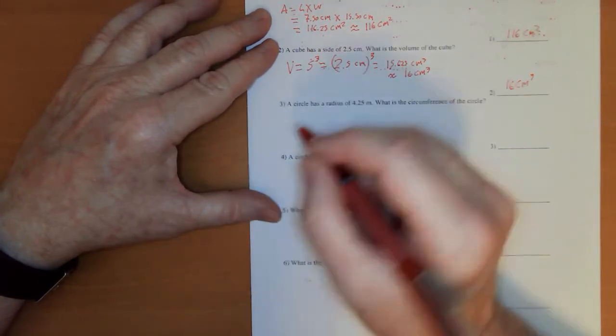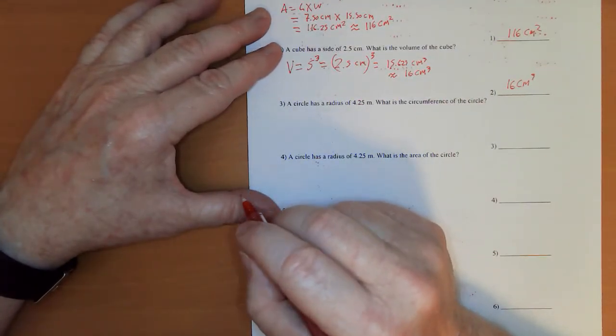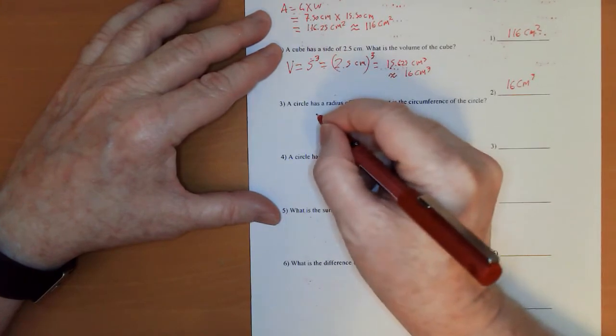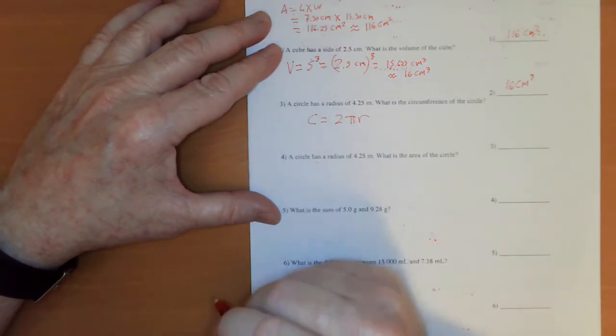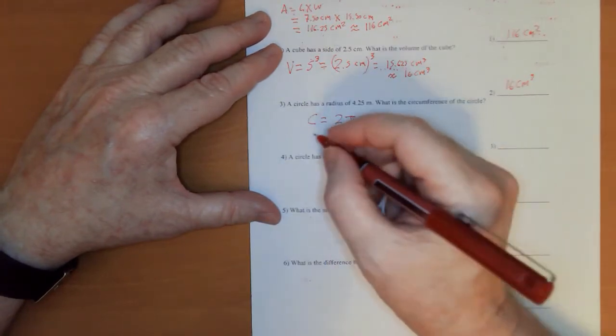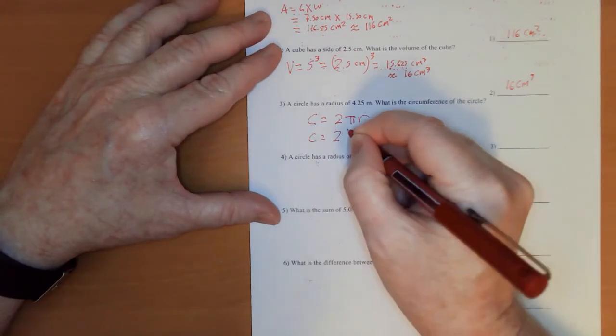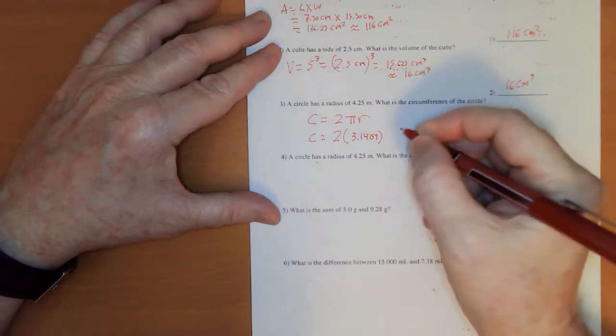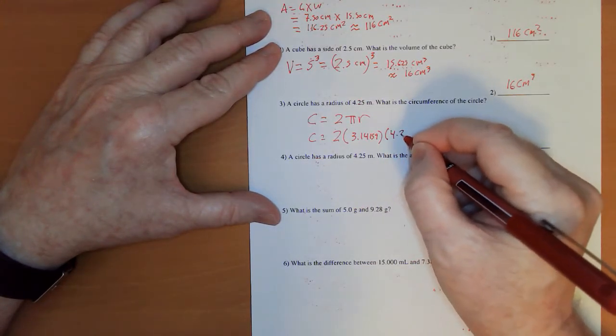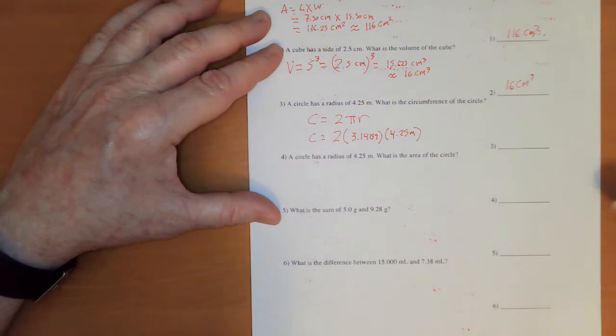Okay. A circle has a radius of 4.25 meters. What is the circumference? Circumference is 2 pi r. Okay, so the circumference equals 2 times 3.14159 times 4.25 meters.